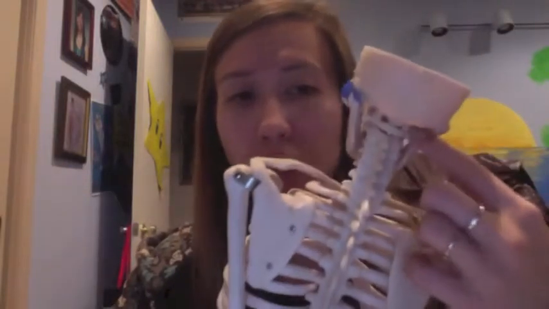So moving on to the sphenoid, I'm going to open up his head because the sphenoid is actually going to be located on the inside, if you can see that. So we have the superior orbital fissure, which is actually on the bottom underneath, right about here. It allows cranial nerves that control eye movements to enter the orbit.